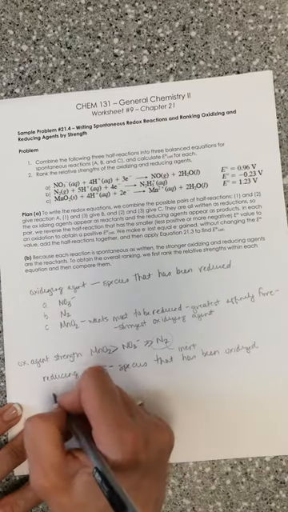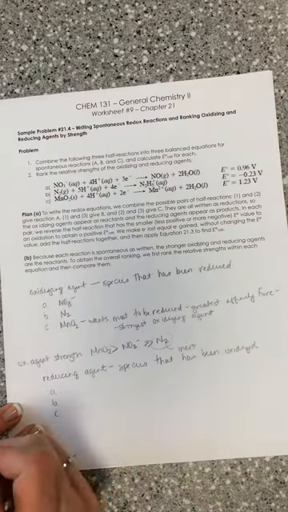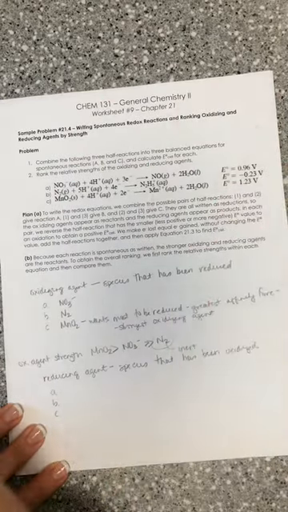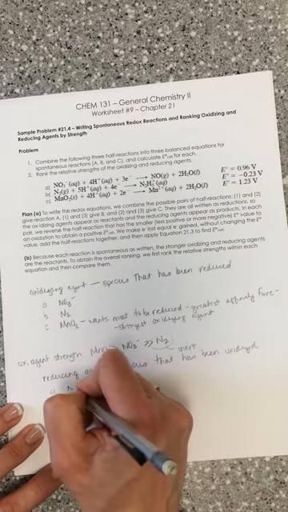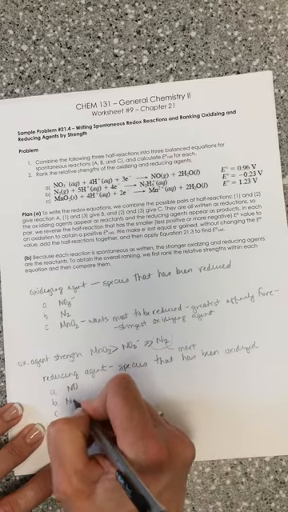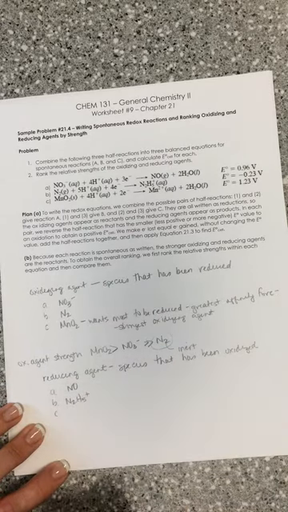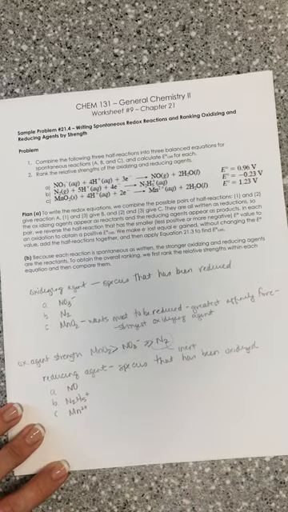So what we need to do here for reactions A, B, and C is we actually need to look at the flip of these reactions because we need to think about these being oxidation reactions. So if we think about them being oxidation reactions, we've got NO being oxidized in the first one. We've got N2H5+ being oxidized in the next one, and then Mn2+.